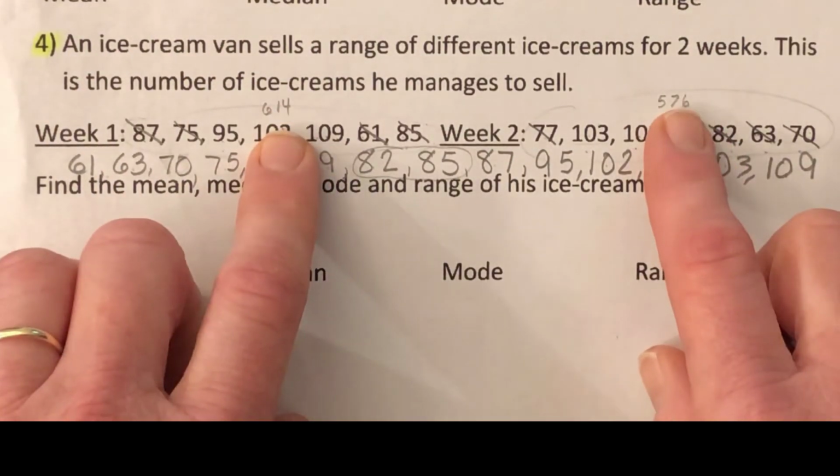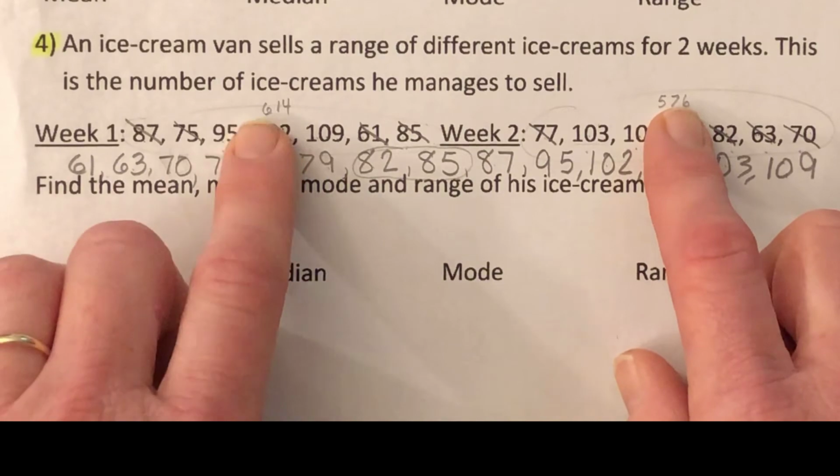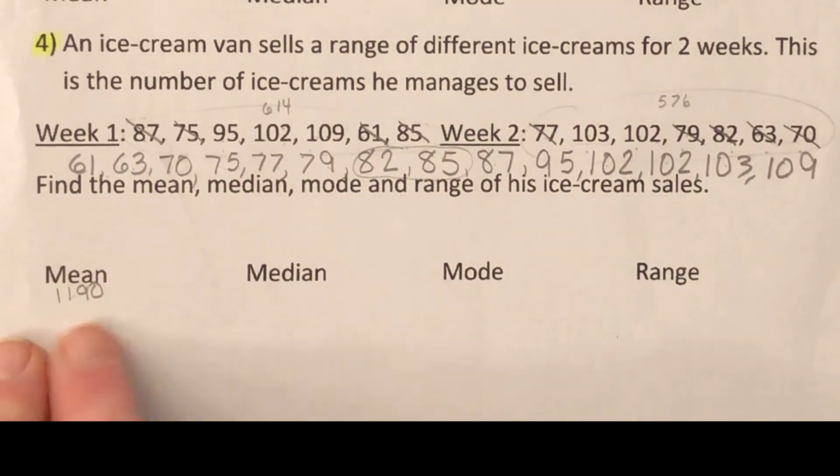So anyhow, I added up the two groups, and then when I put those together, the total of all of the sales is 1,190. So he made 1,190 sales of ice creams, and I was not one of them.